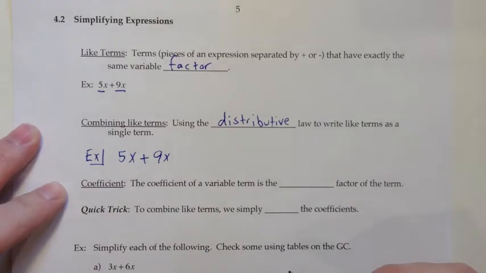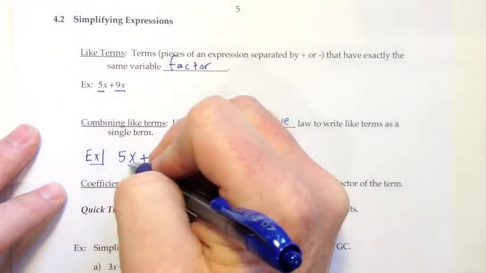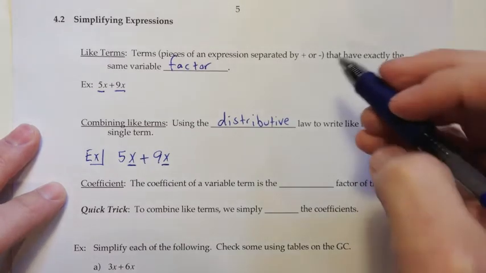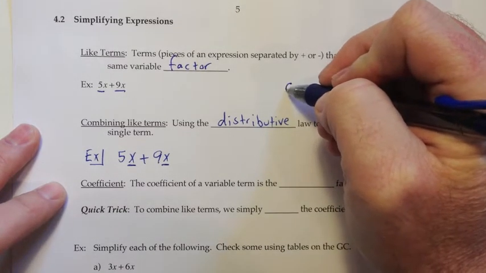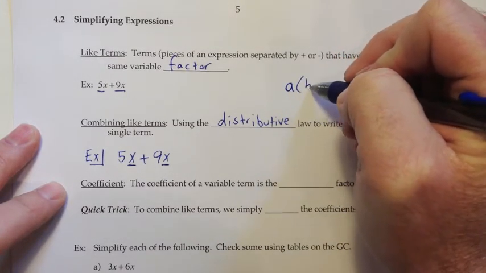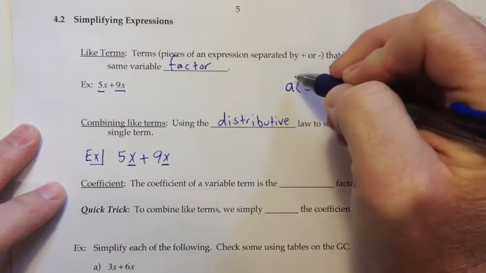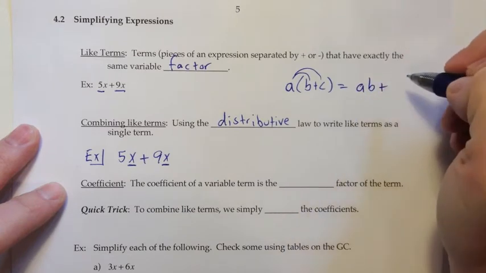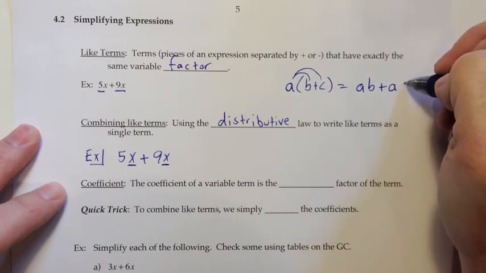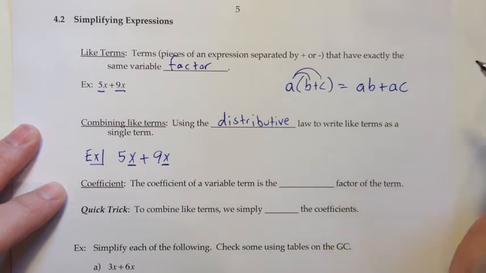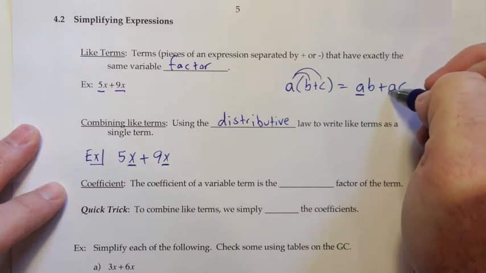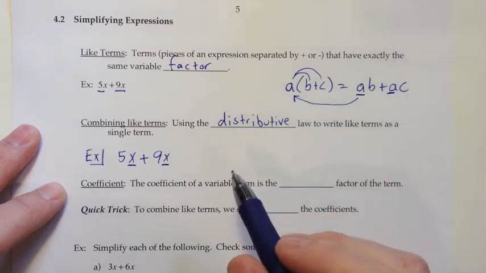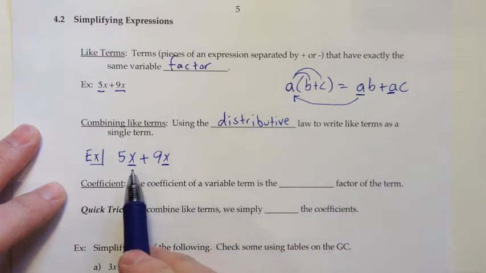So if you have 5x plus 9x and they have this variable factor in common as an x, well, the distributive property as we normally would use it says if you have a factor out front of an addition, then you can multiply in and distribute that a to each of the terms and get ab plus ac. What we're going to do down here is the opposite. To say if they have something in common, we could pull it out front or off to the right, which is what I'm actually going to do in this case.